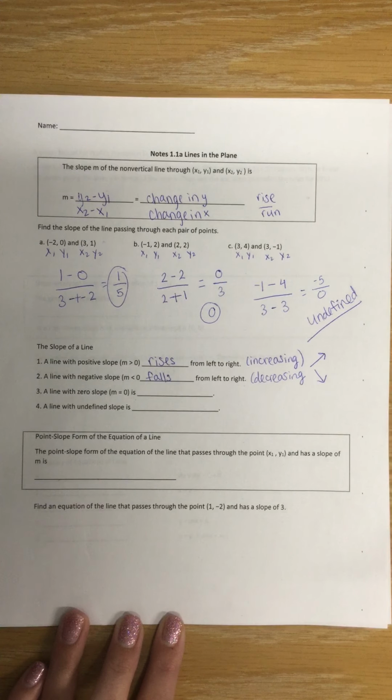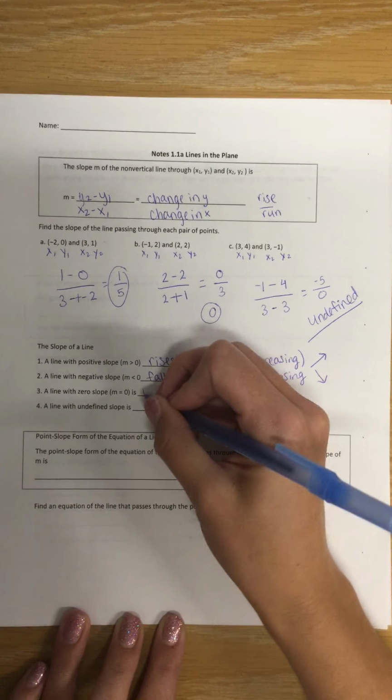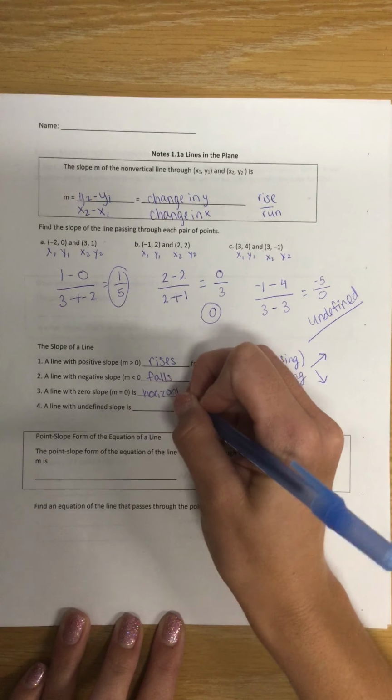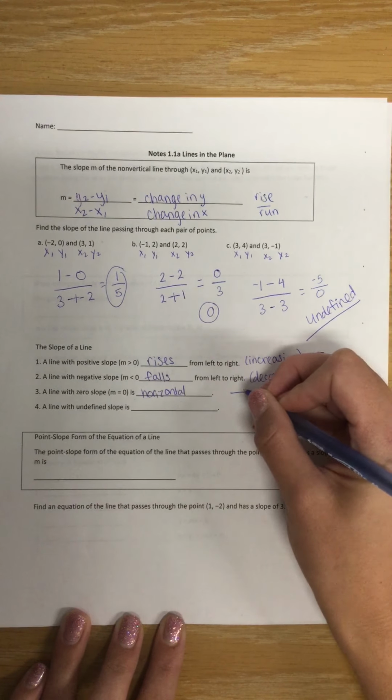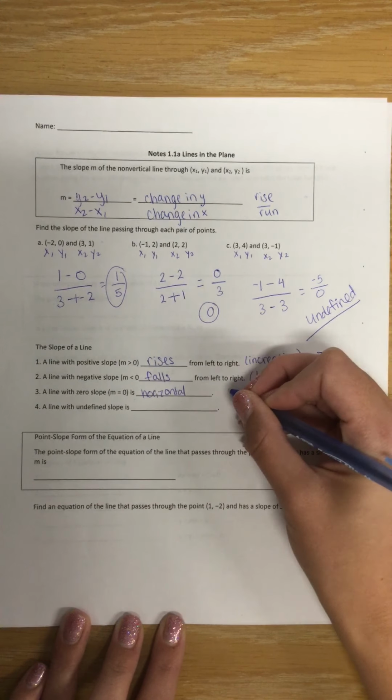A line with a slope of 0 is horizontal. It's flat. It's not increasing. There's no rise. And a line with an undefined slope is vertical, falling off the cliff.